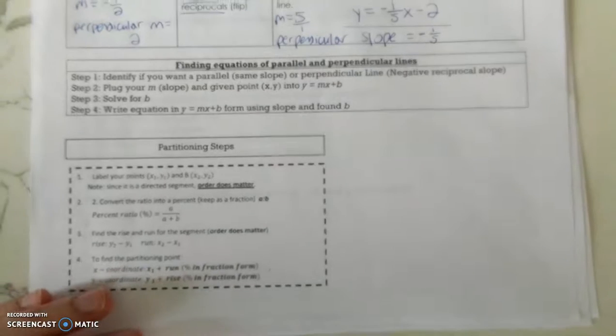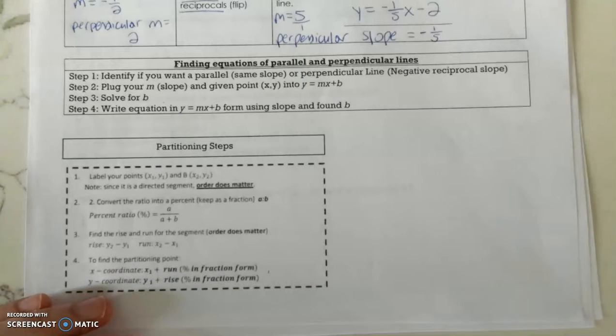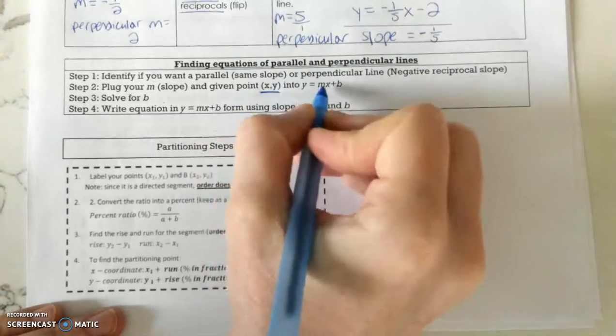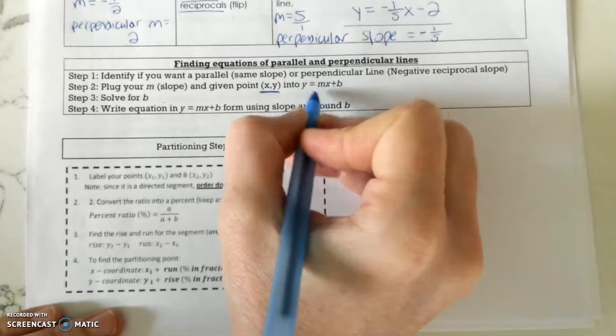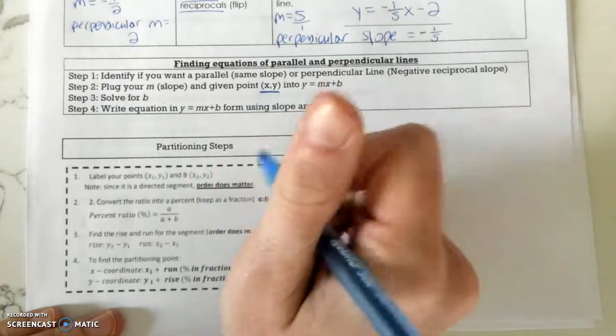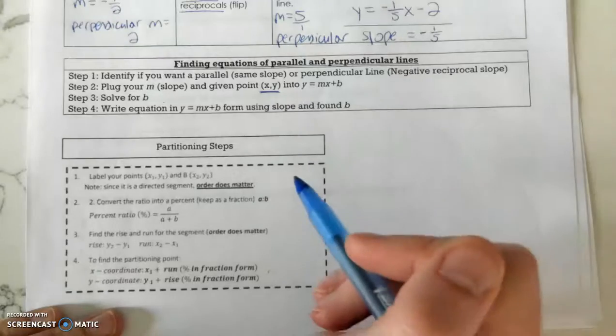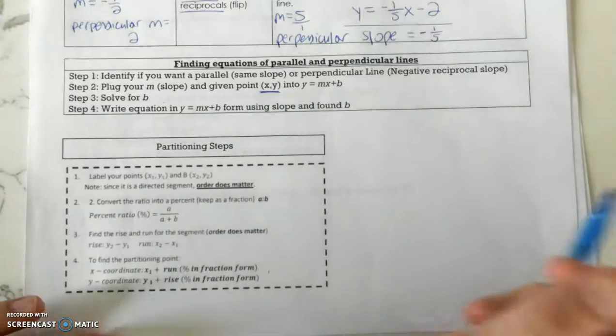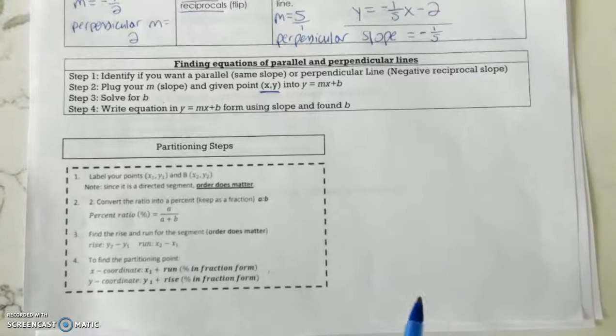Finding equations of parallel and perpendicular lines. You're going to identify if you want a parallel slope or a perpendicular slope. And remember, you're going to plug your m in for the slope. And you're going to be given a point that's got to be on the line, right? So I would set up an equation, y equals mx plus b, and plug my slope in for the m, and plug the point in for the x and the y. That's how you solve for b. And then after that, you're going to write your final equation. And again, we'll do some work with that on the problems page in a minute.